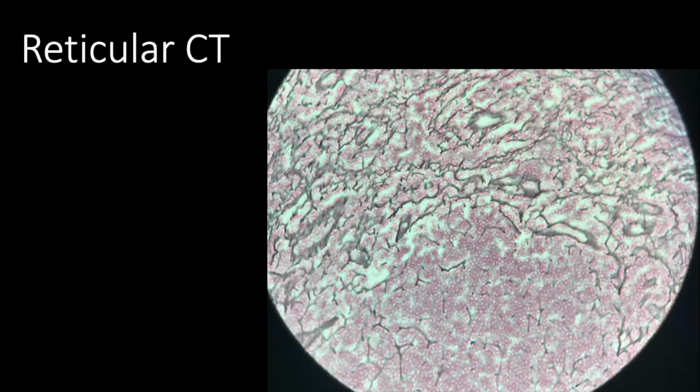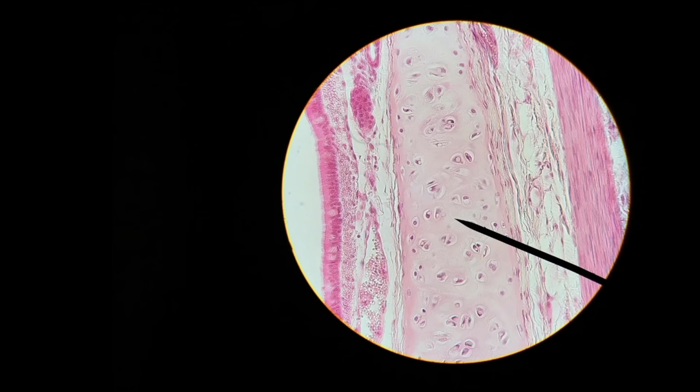Here's another slide of it here, reticular CT. Okay, now it looks like we're looking at this centerpiece here. Looks like we got a nucleus. It looks like we have a pink dot, and then white around it. And then we have this. The cells are definitely not touching each other. They're spaced out. It turns out that this is hyaline cartilage.